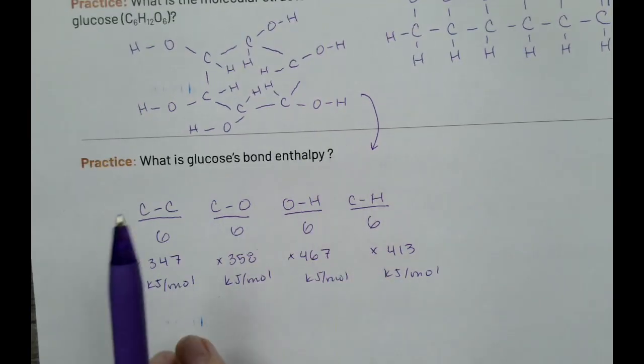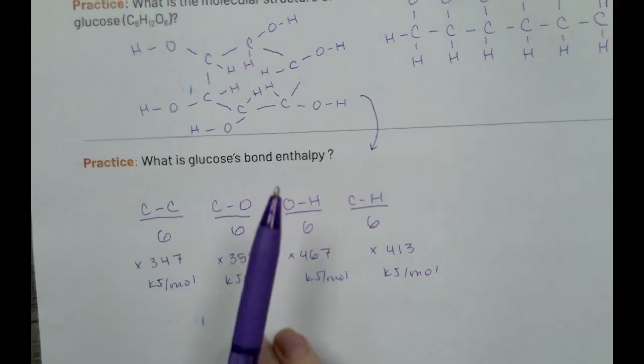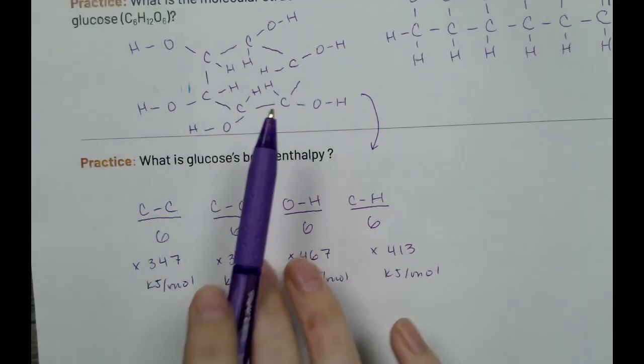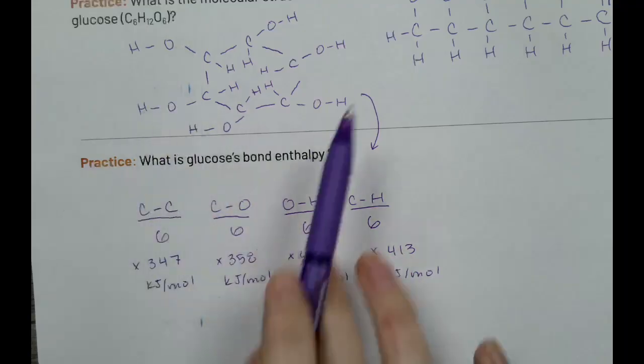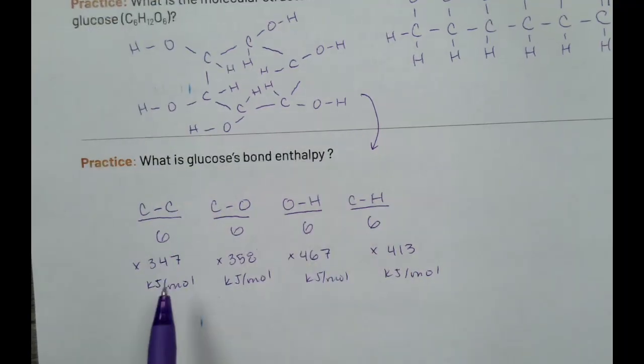That would be how much energy would be released when we formed glucose from all these atoms, or how much energy it would take to break it down into atoms again. So 6 times this, plus 6 times this, plus 6 times this, plus 6 times this, that's the bond enthalpy.